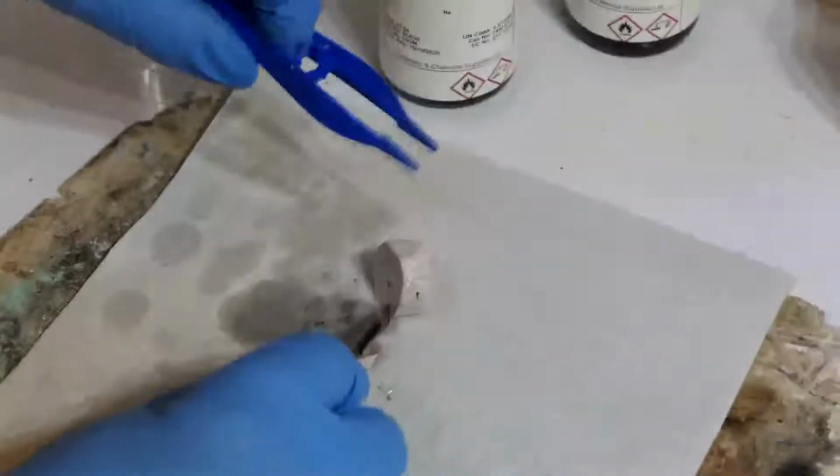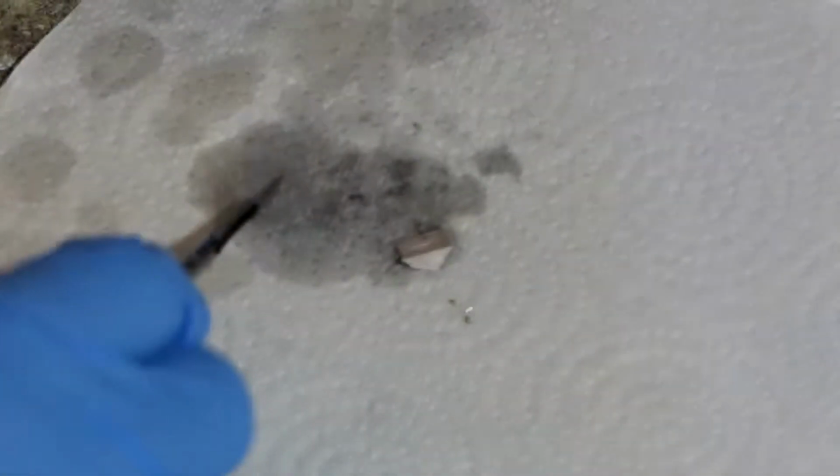And this stuff I'm now going to put back. These forceps aren't the best ones to use. We'll just put that back inside there. It's safely stored now under the oil.